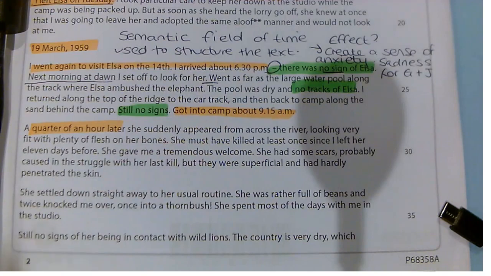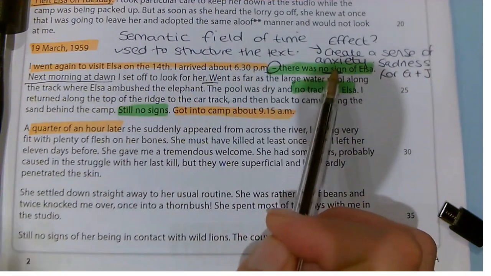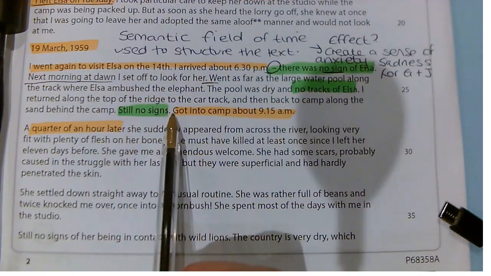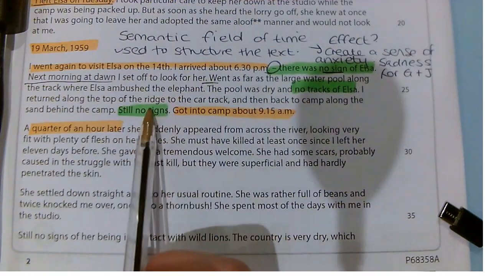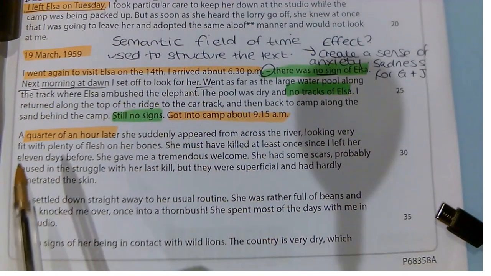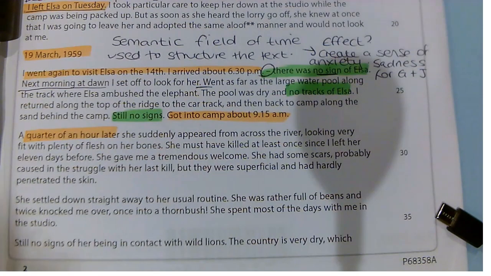This is quite a frantic letter. He's not taken the time to write formally, as we might have seen earlier on. There's that lack of detail. It's very factual, very quick, lots of short sentences. And we've got this repetition. No sign, no tracks, no sign. So if we're thinking about our techniques, we've got the repetition. The word no is repeated, and that, remember we're focusing on the effects, is all about creating that sense of anxiety and frenetic feeling that we have to this. There's a desperation in the way that he's writing, and he's desperately worried about Elsa and where she might be.